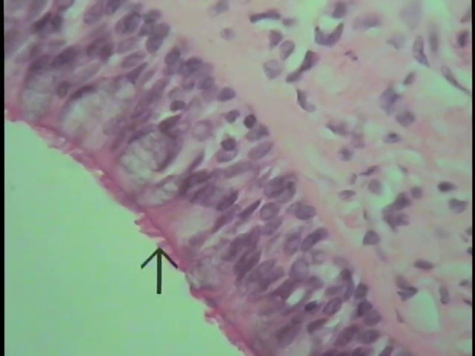Because cilia are present on some of these cells along its surface, the complete classification scheme for this type of epithelium is ciliated pseudostratified columnar epithelium with goblet cells. A little bit later on, we'll simply refer to this epithelium as a typical respiratory epithelial type.